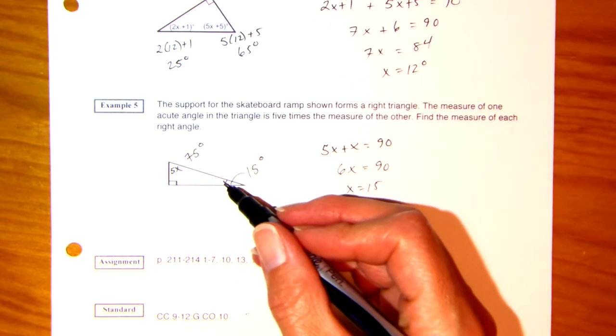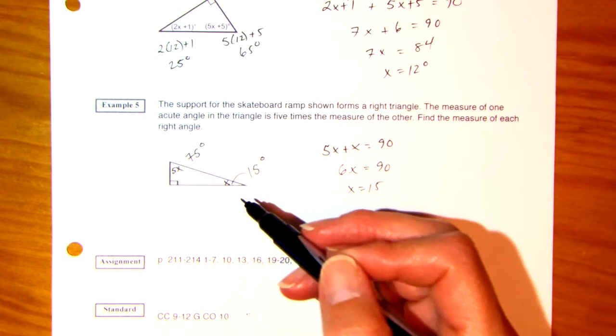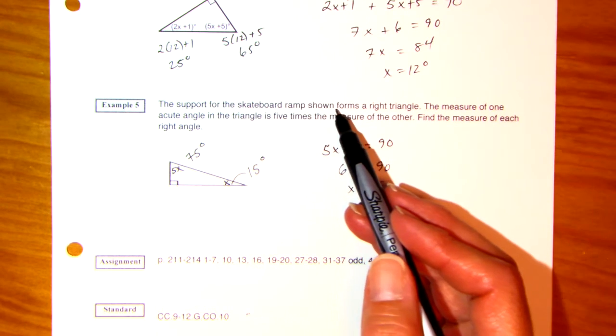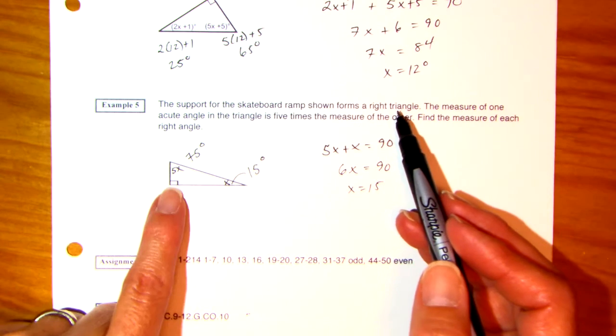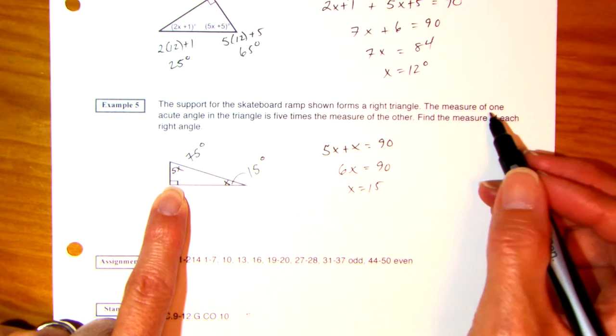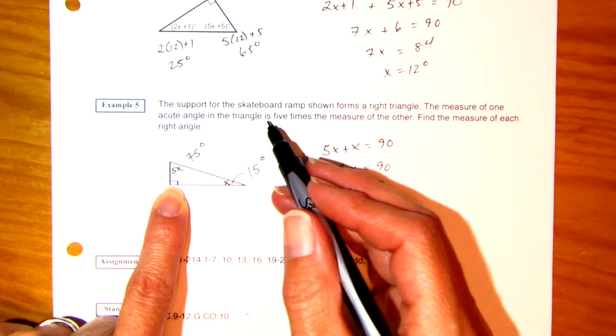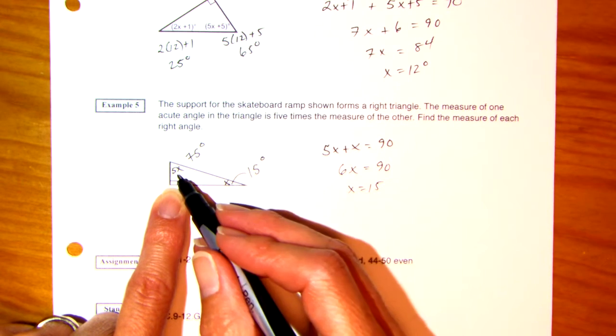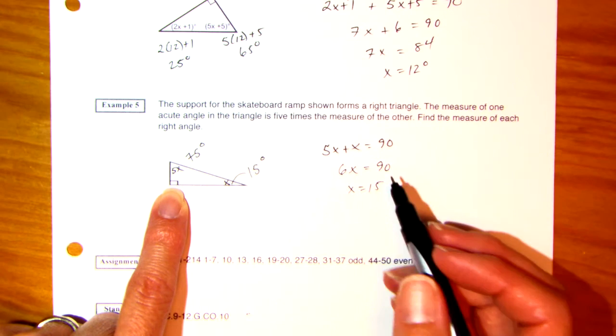This one should not have had anything written in there, but if you do, it's not a big deal. The support of the skateboard ramp shown forms a right triangle. The measure of one acute angle in the triangle is 5 times the measure of the other. So here's one angle, and here's 5 times the other. Find the measure of each.